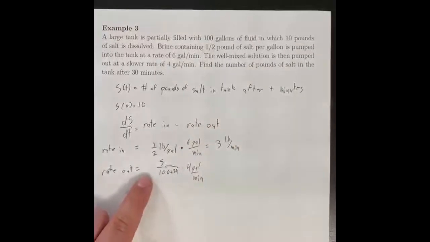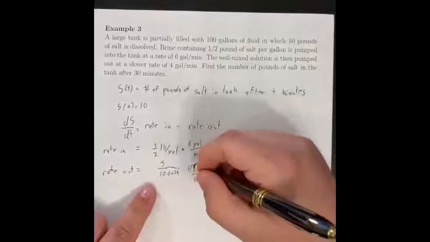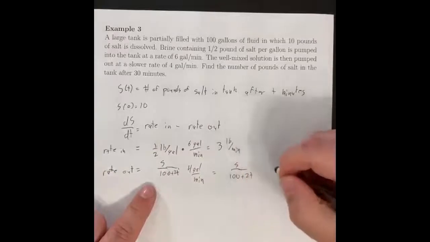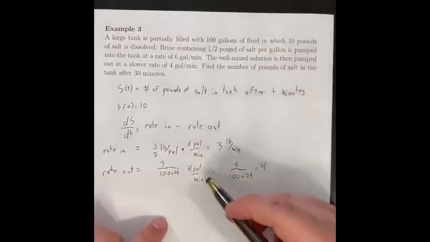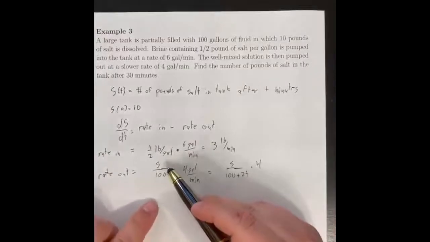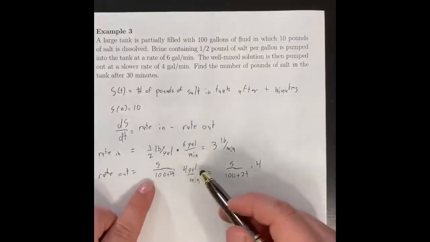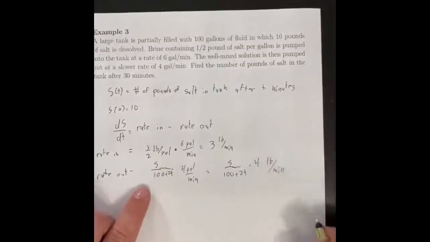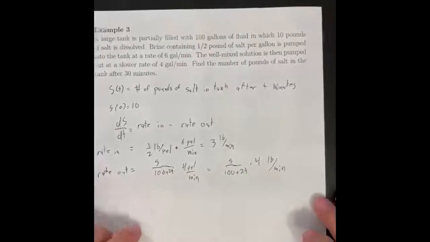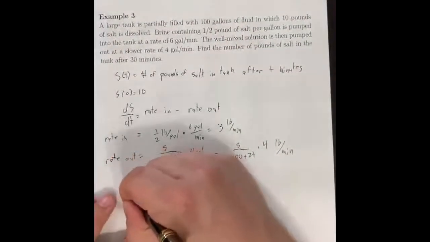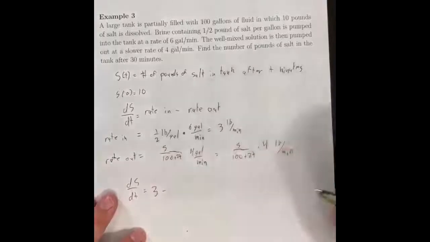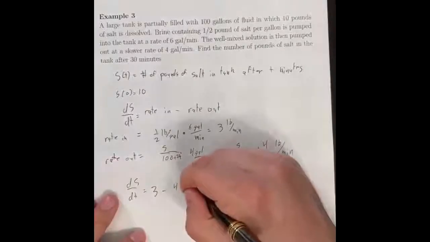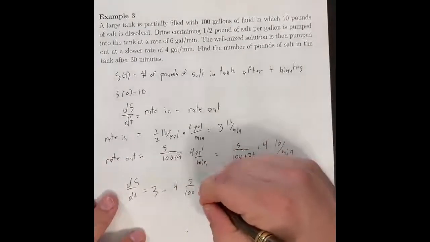The rate out here is S over 100 plus 2T, times 4. Again, checking the units, this is pounds per gallon, and the gallons will cancel, so it's pounds per minute. So our differential equation, dS/dt, is 3 minus 4S over 100 plus 2T.